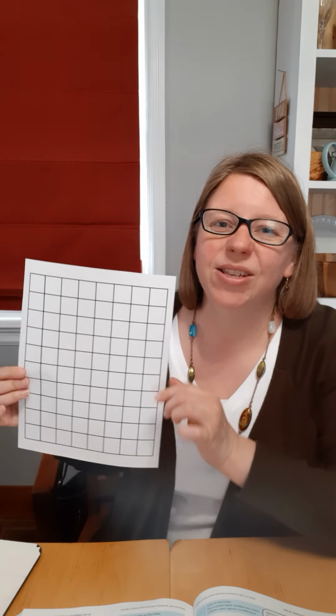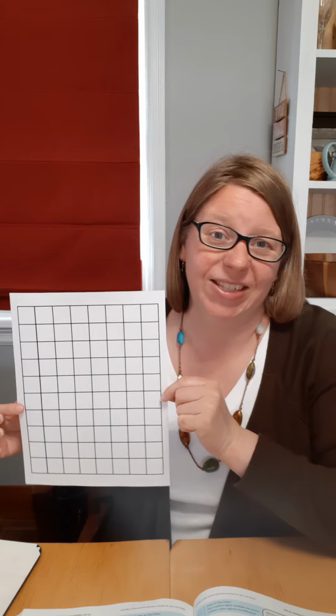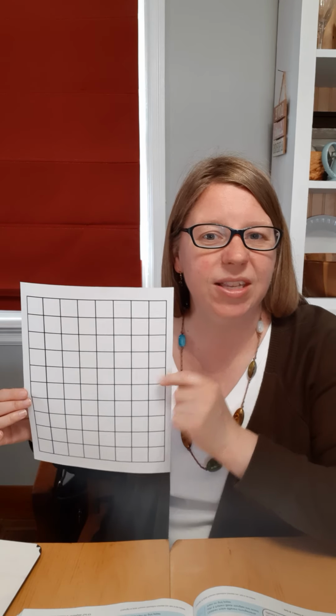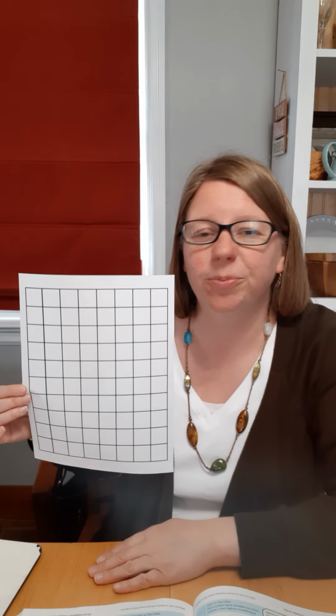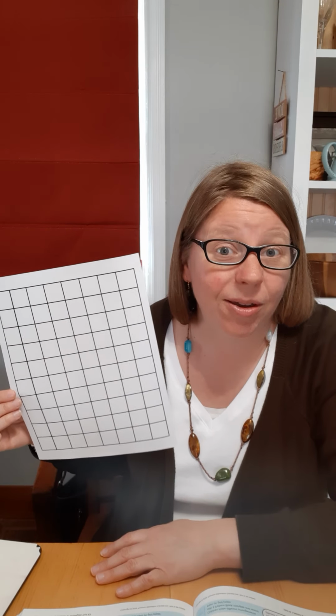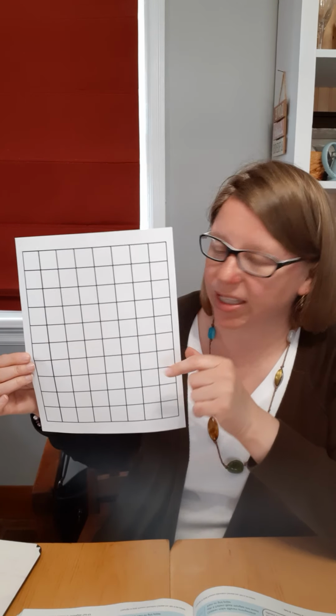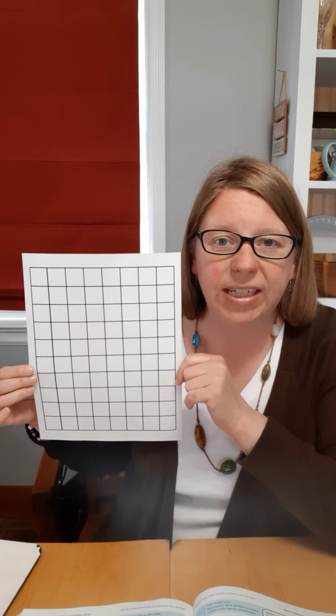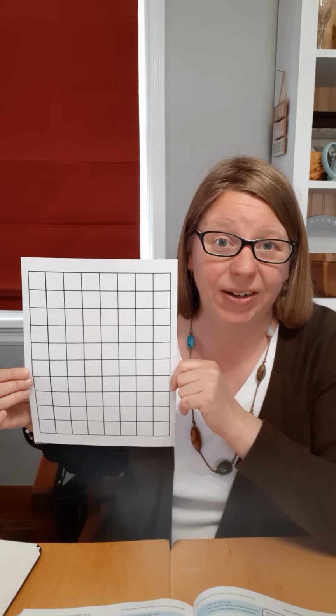All right, so if you don't have snap cubes, you can use the squares printout that you had from the lesson on Monday. So today you can use these squares and all you will need are 5 squares.